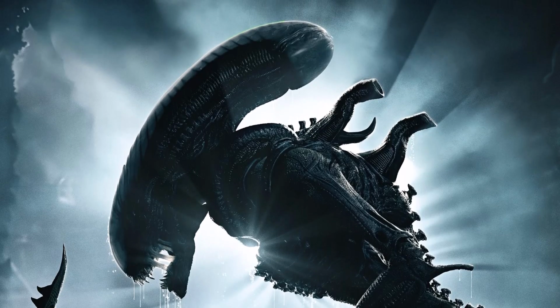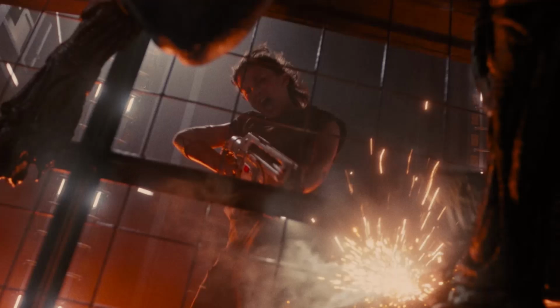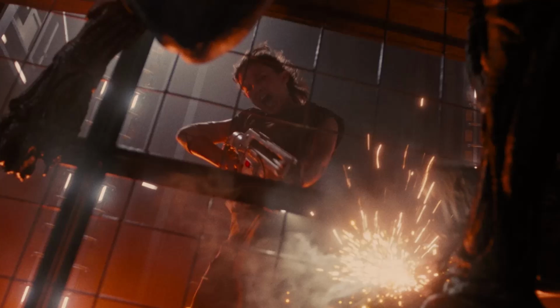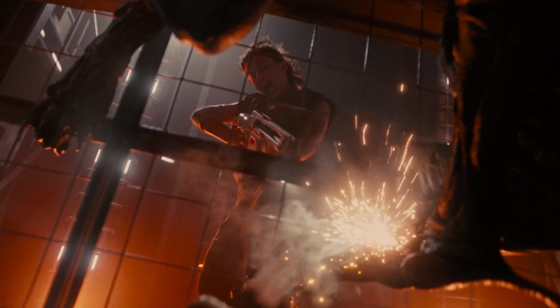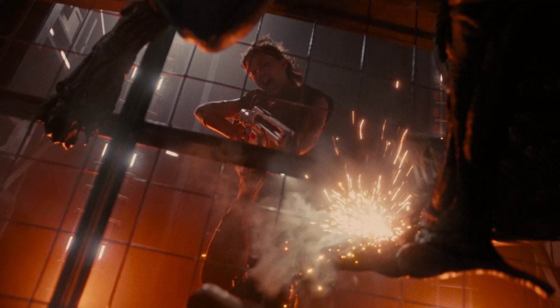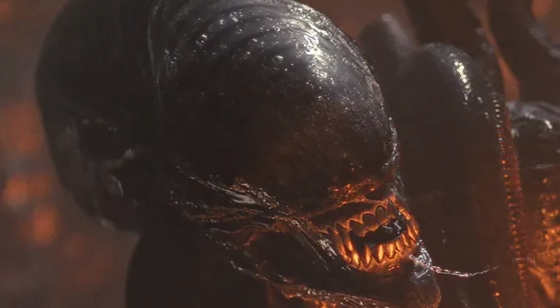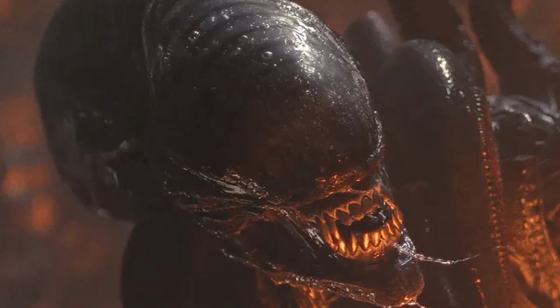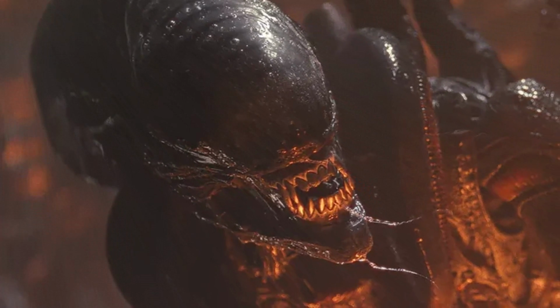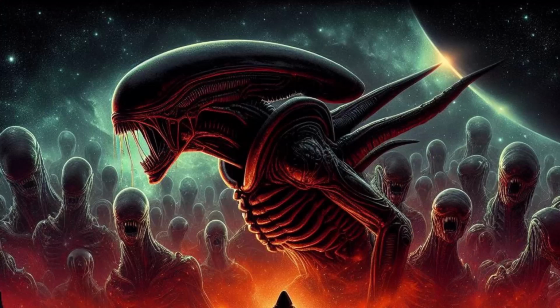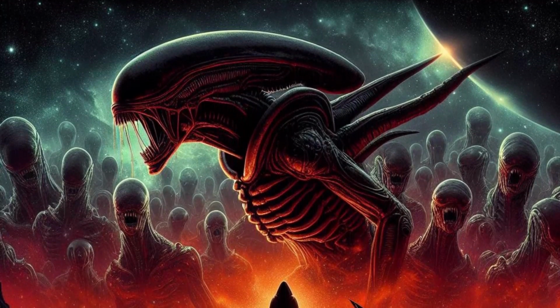Unlike conventional parasites, the xenomorph embryos do not simply feed on the tissue of the host. They require the body heat, the oxygen, and other physiological factors to catalyze their growth. This requirement for a living host means that the xenomorph can only develop where suitable species are available, making them highly adaptive but also inherently dependent on other life forms.